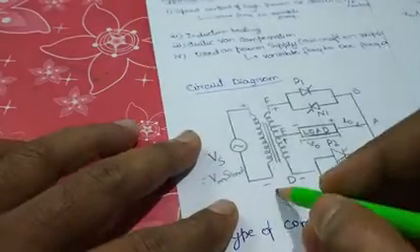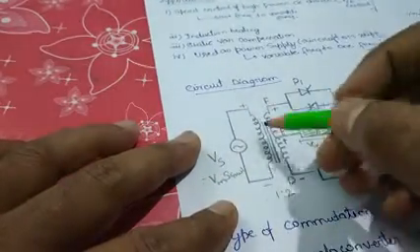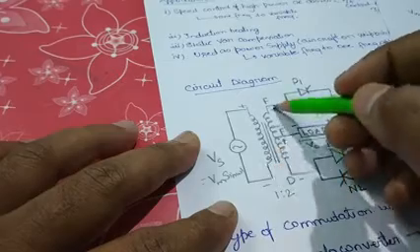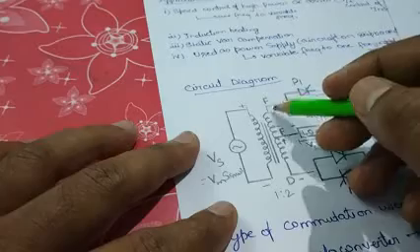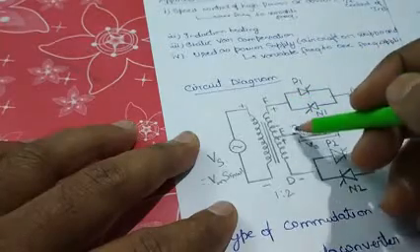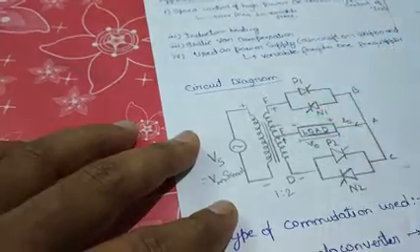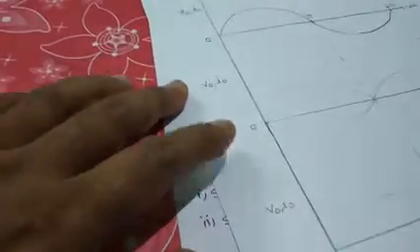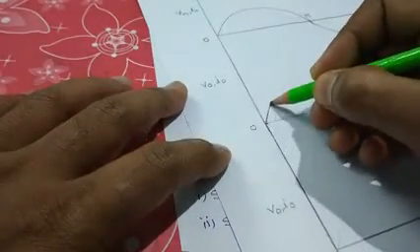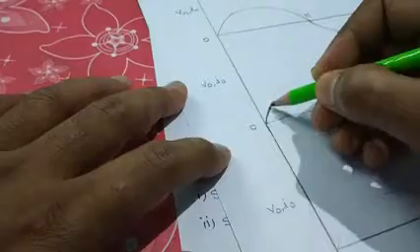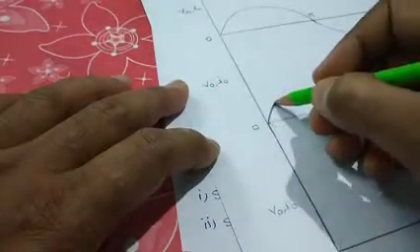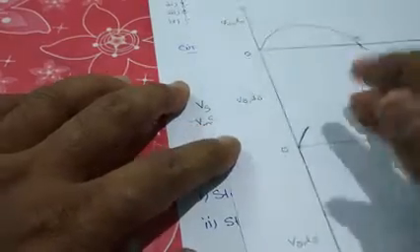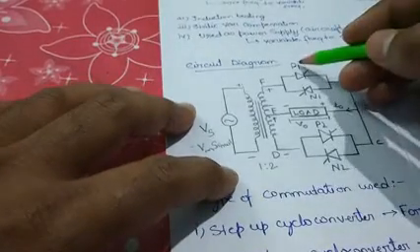It is taken as a 1:2 ratio, so it will be Vs. Now when it is on, this voltage will be equal to this voltage, that's why we have drawn it like this. Now at this point, what will happen? We will forcefully commute this P1.